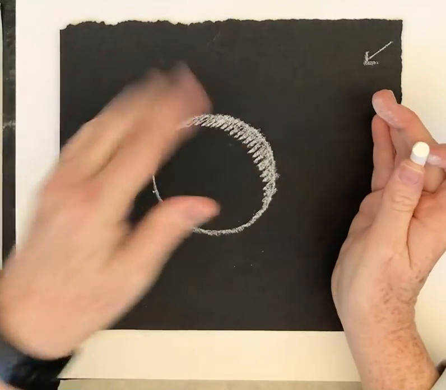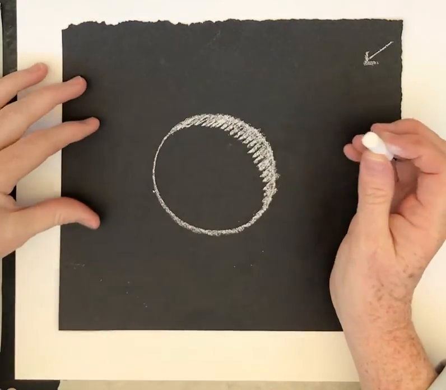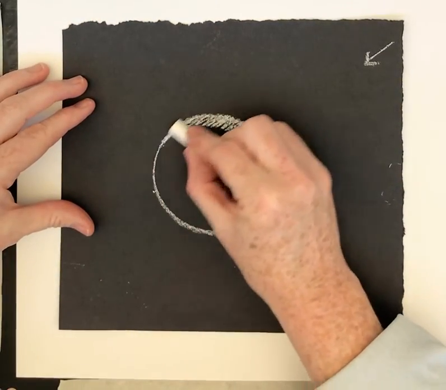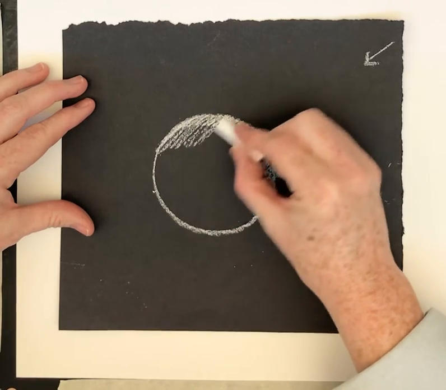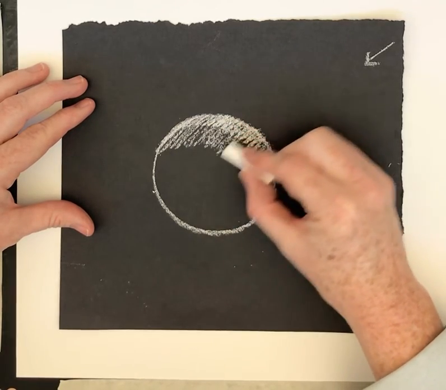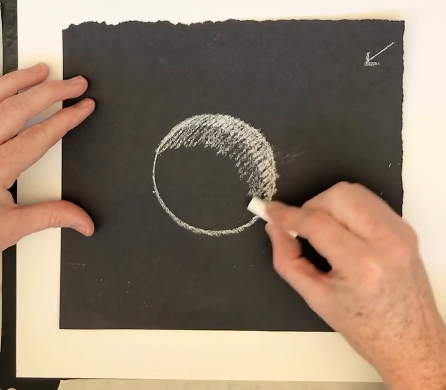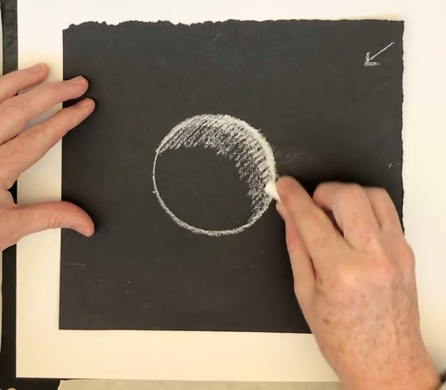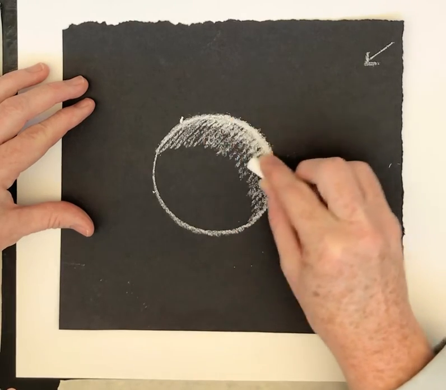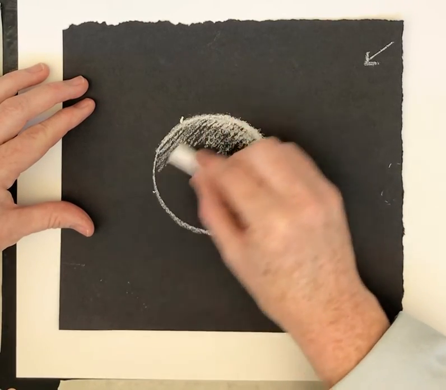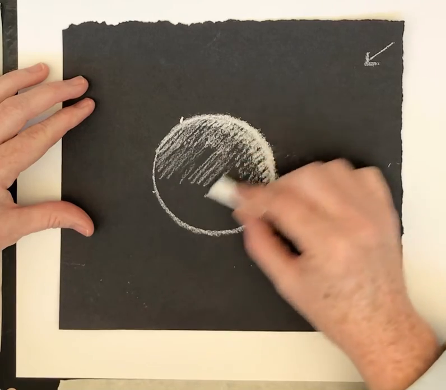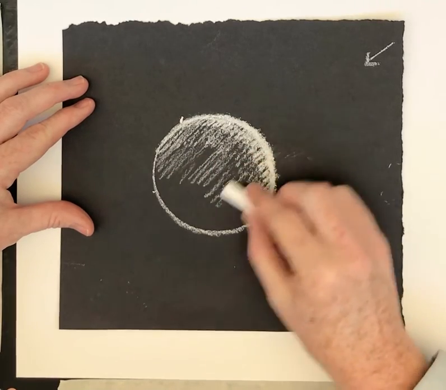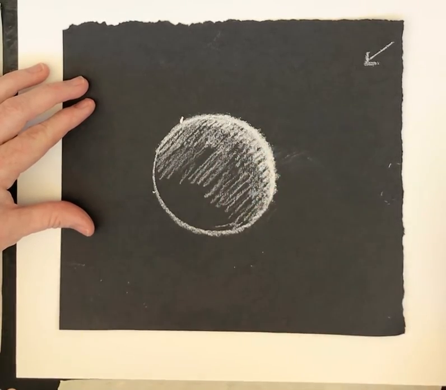not as much light can reach this object on the other side. So that's why as I create this using the chalk, I'm pressing just a little bit lighter here so that it gradually goes from really bright here and gradually gets a little bit darker. The lighter I press with the chalk, the darker it's going to appear because of the black paper.